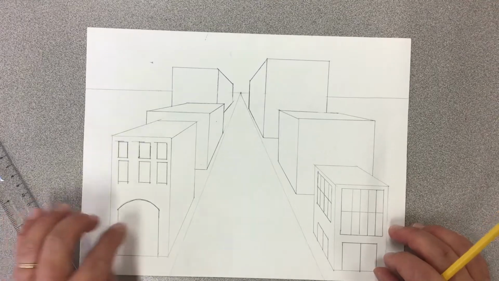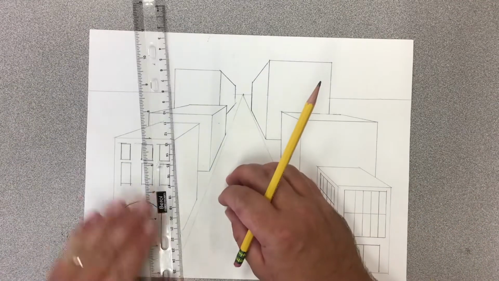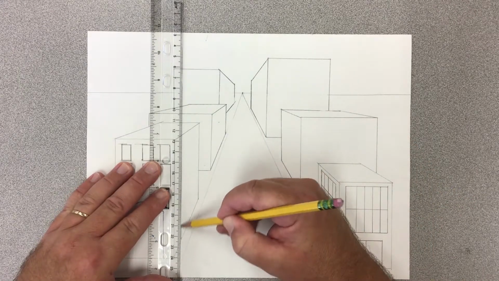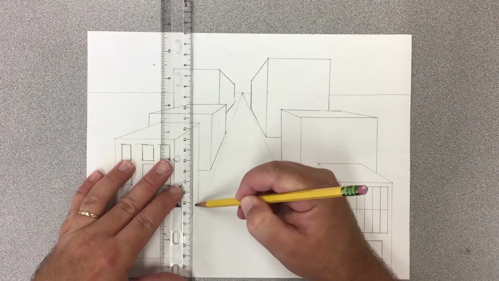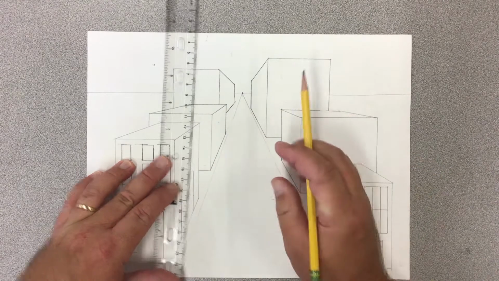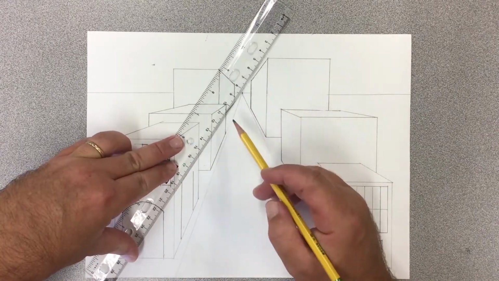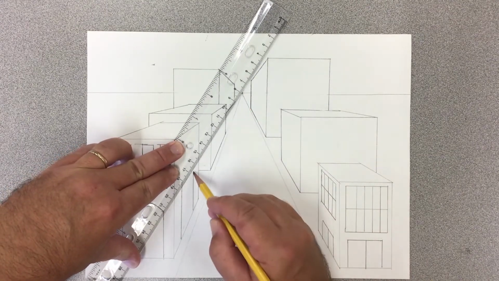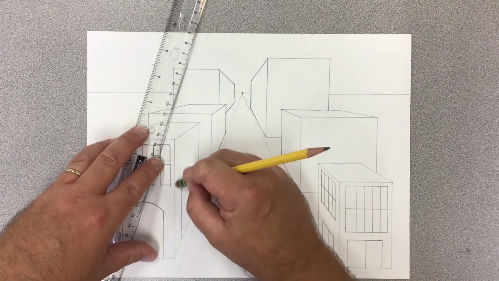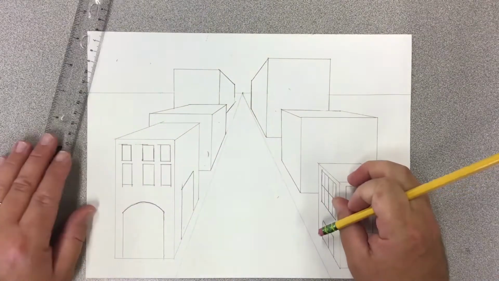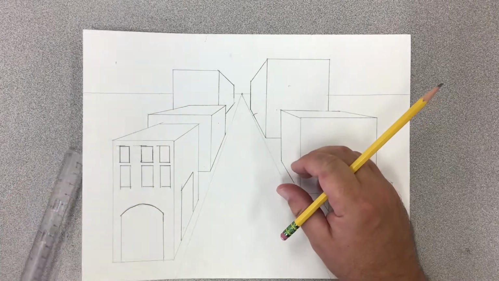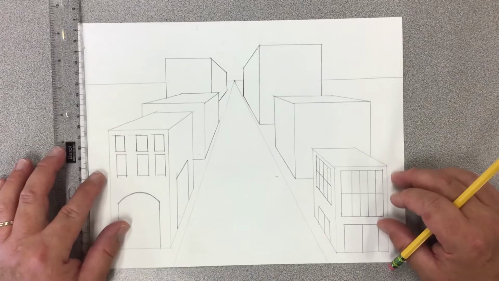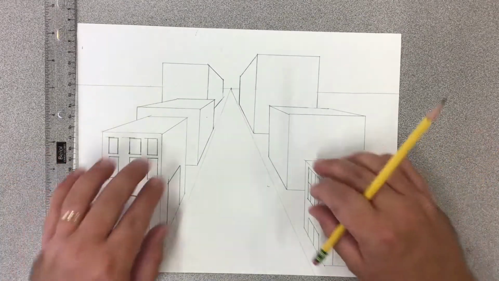Now on the inside of the building, I need to be using convergence lines. Starting with vertical, and lining up with my vanishing point on the same side of my straight edge or ruler. Any lines that are too long, I can erase. We're going to use that same idea with each of the buildings.